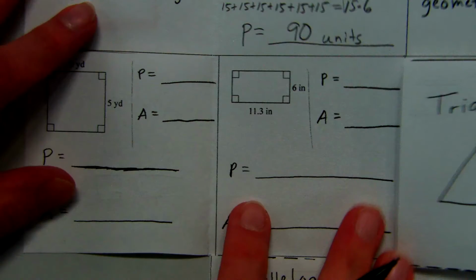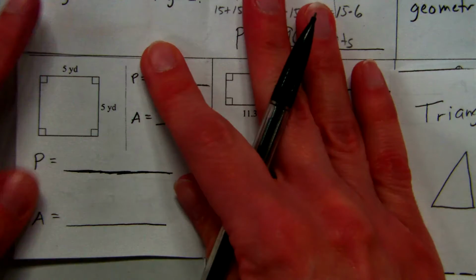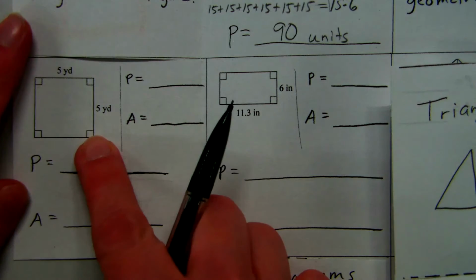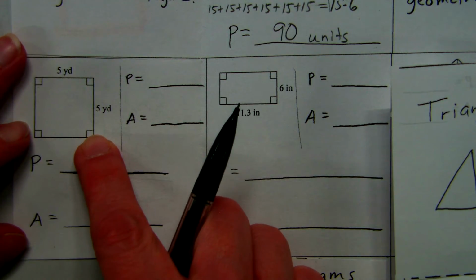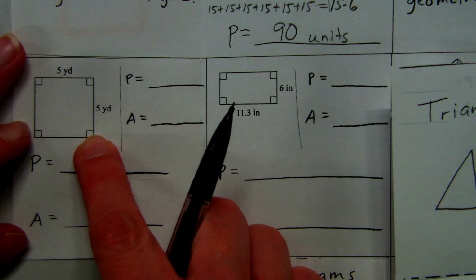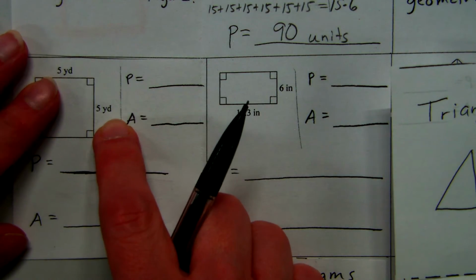So we're inside the flap for squares and rectangles. All right, so we're going to talk about squares first. So what do you know about the sides of a square? Raise your hands. Brian. These go to blank is 5 yards. Good. So all the sides are the same on a square, right?